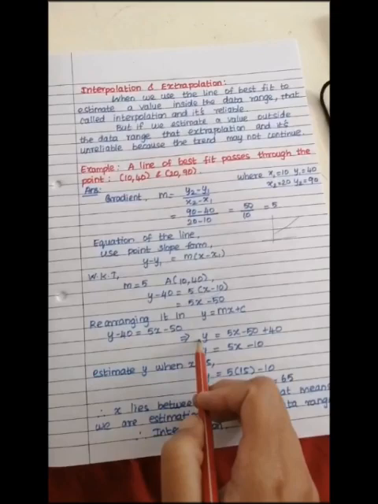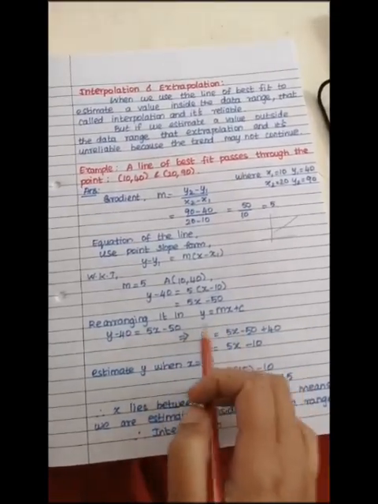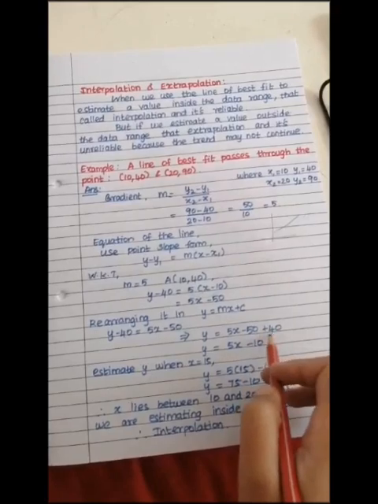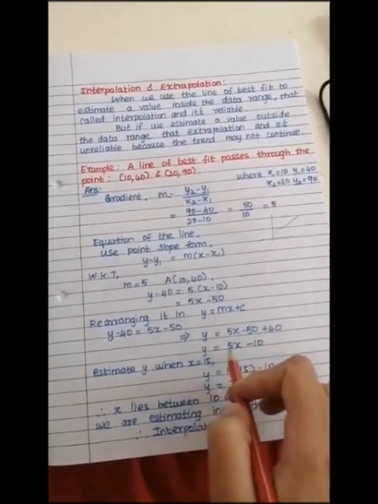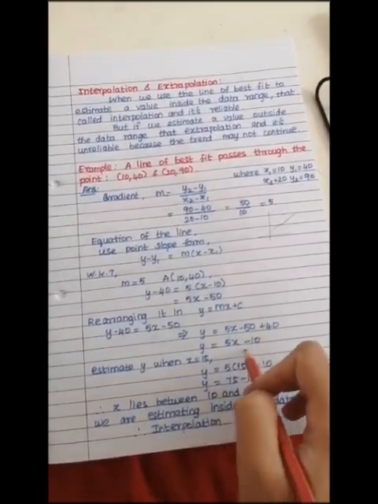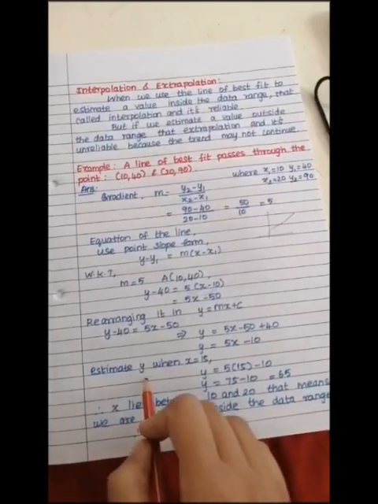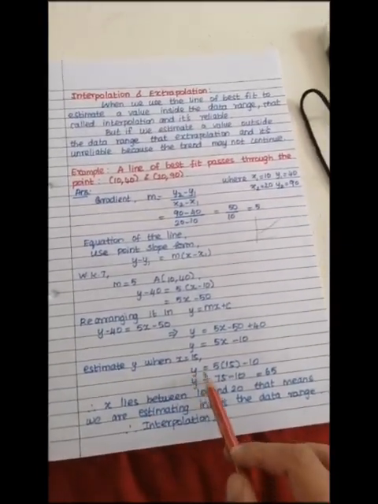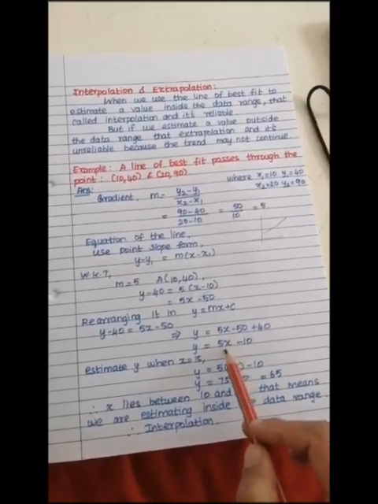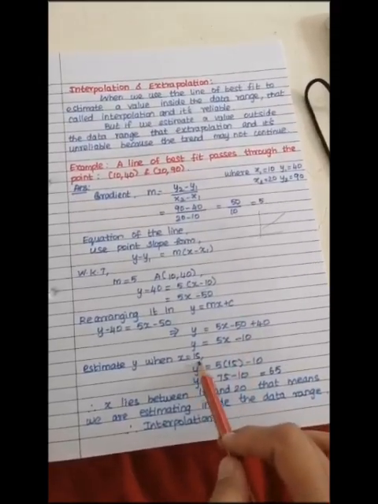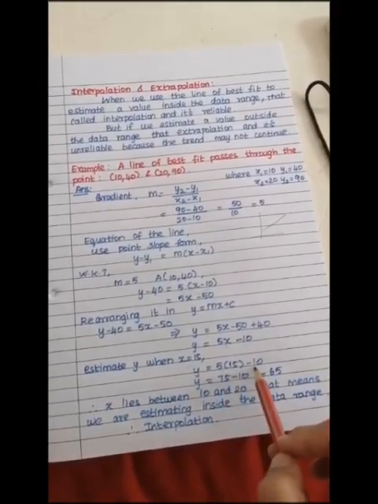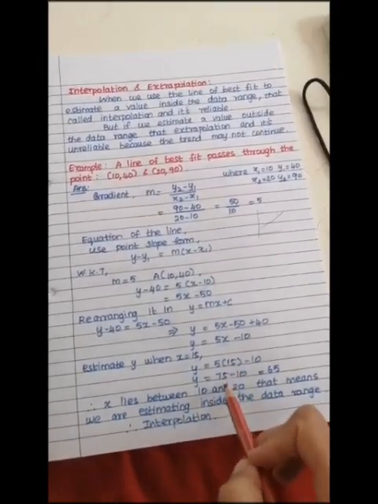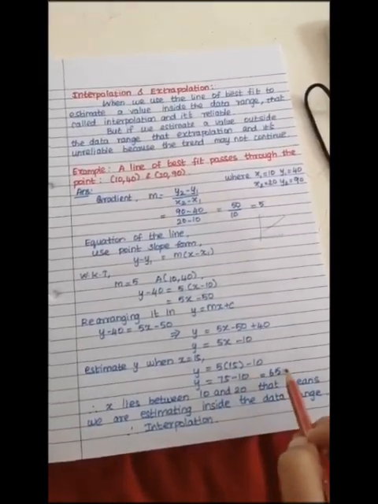Rearranging into y equals mx plus c, we take the 40 to the right-hand side: y is equal to 5x minus 50 plus 40, so y is equal to 5x minus 10. Estimating y when x is 15: y is equal to 5 times 15 minus 10. 5 times 15 is 75, and minus 10 gives 65.